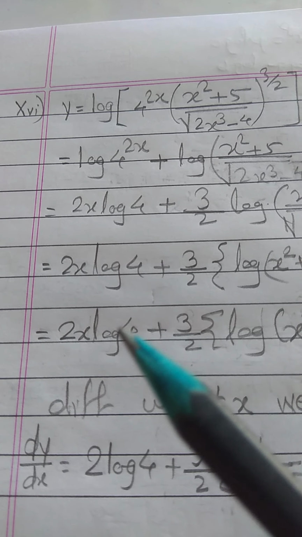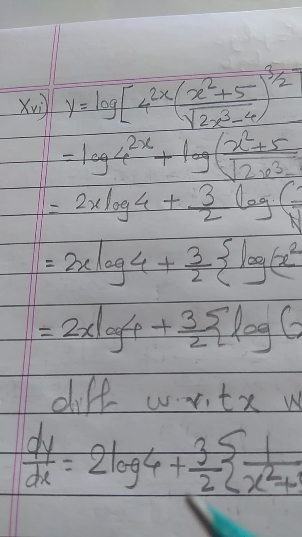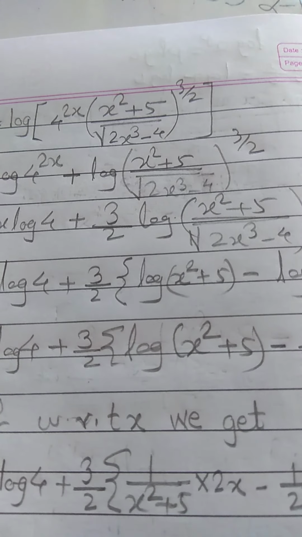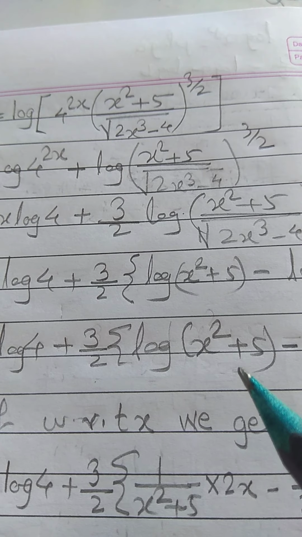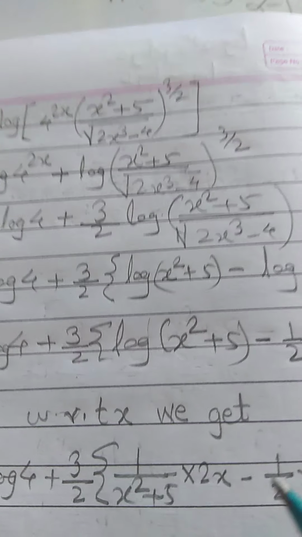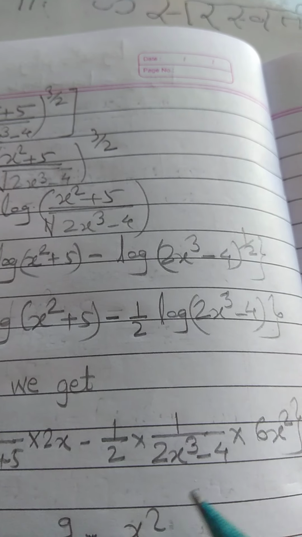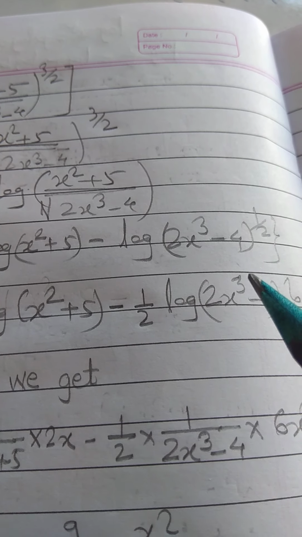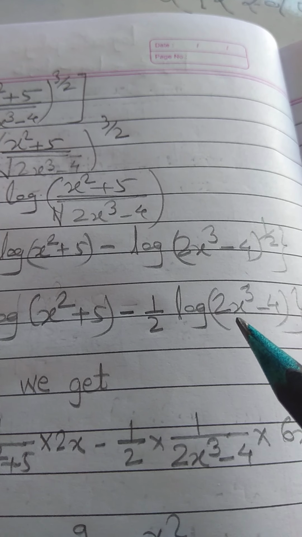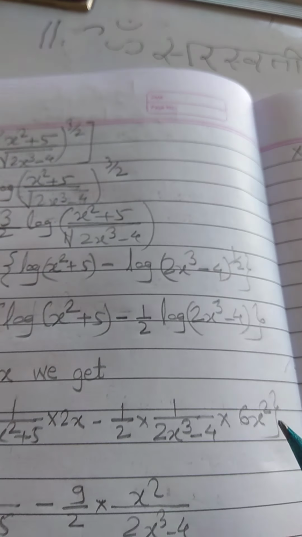Log 4 is the constant thing. Derivative of x is 1. 3 by 2 as it is. Log of something, 1 upon that thing. That log of x square plus 5 is 1 upon x square plus 5. Derivative of x square is 2x, minus half as it is, log of something, 1 upon that thing. Now 2x cube, derivative of that is 3 into 2 will become 6 x raised to 2. This power will get decreased by 1. Okay.